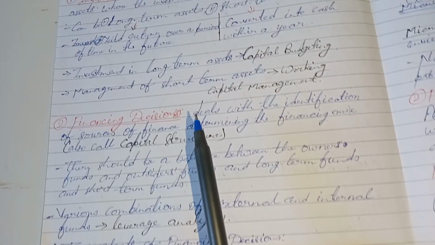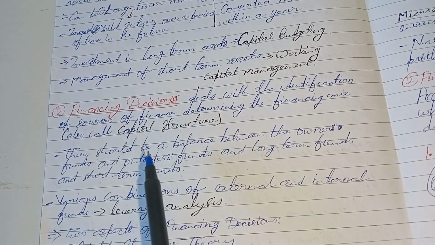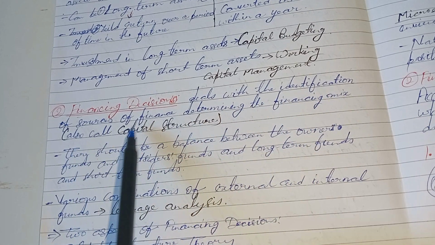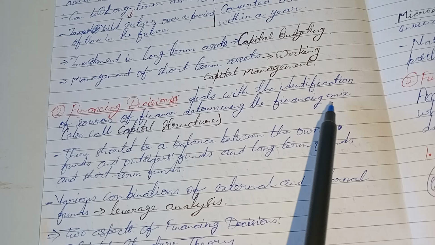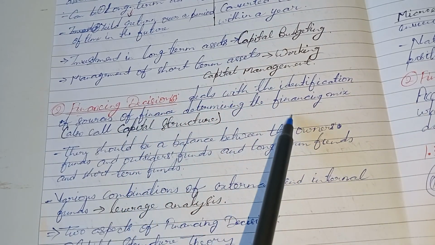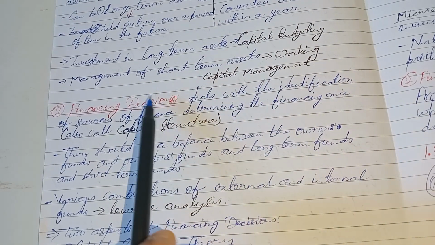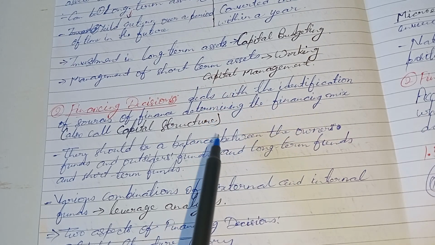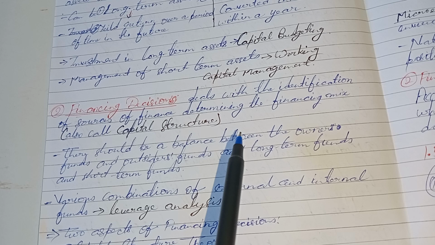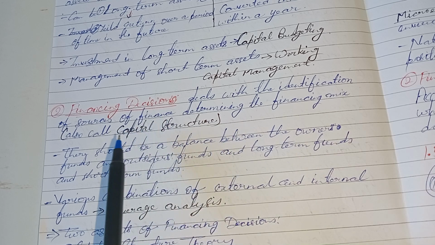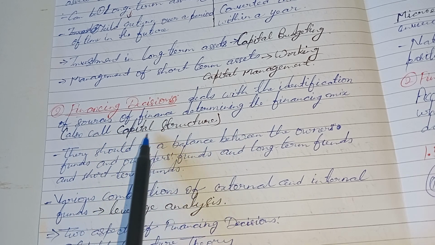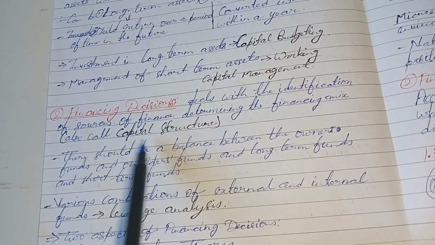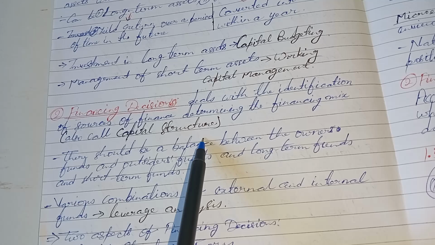Now next we move on to the financing decisions. Financing decision deals with the identification of sources of finance and determining the financing mix. So what different sources of finances are there? Those things we determine in case of financing decisions. That is also called capital structure.